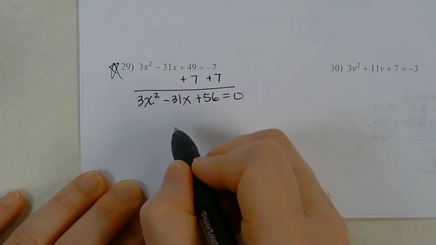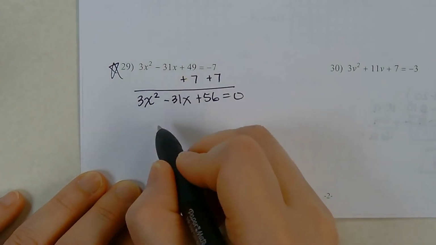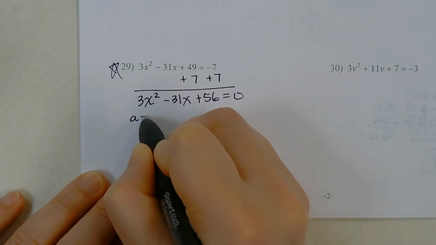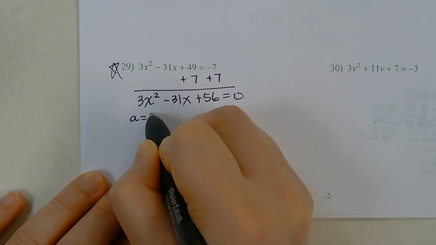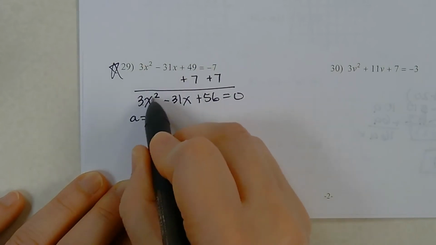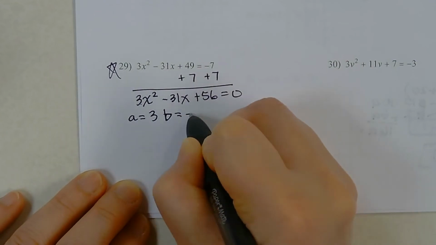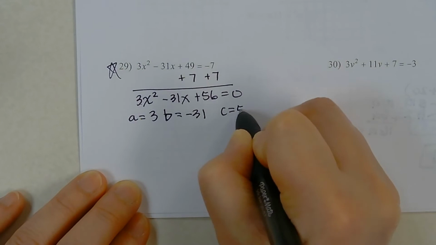Let's try it out. I thought that would be more useful so you can see what's going on in my head. So we're going to try the quadratic formula. I'm not looking forward to it, but that is all right, just because it's long. So a is going to be the coefficient of that x squared, and b is going to be negative 31, c is 56. Most people get that.